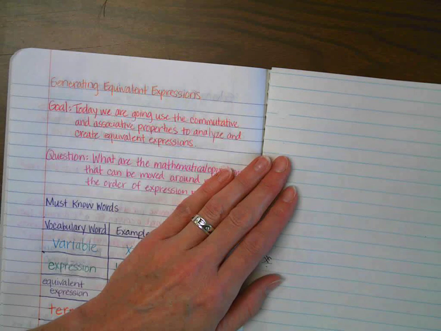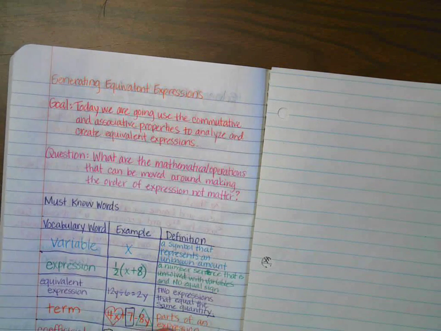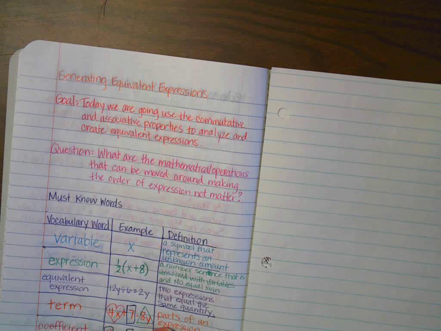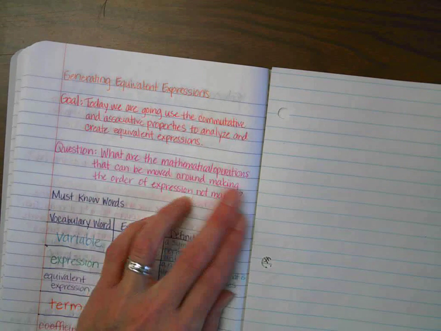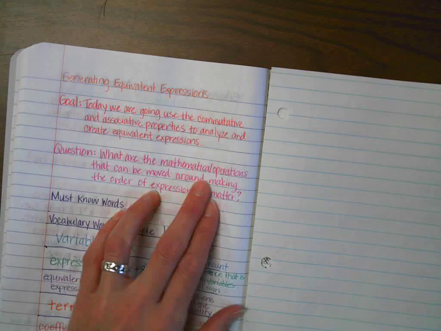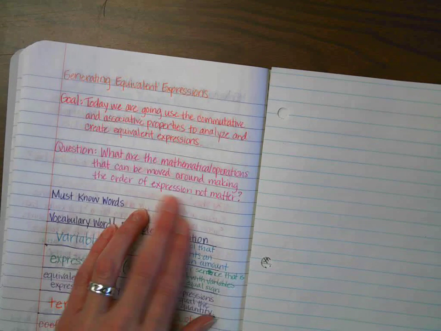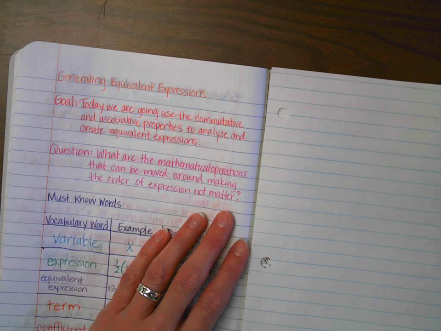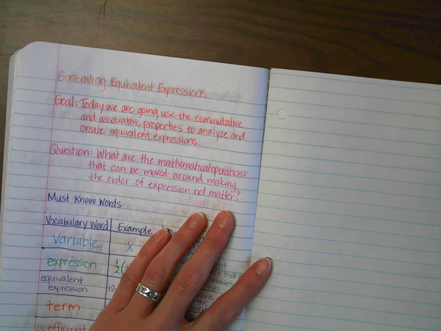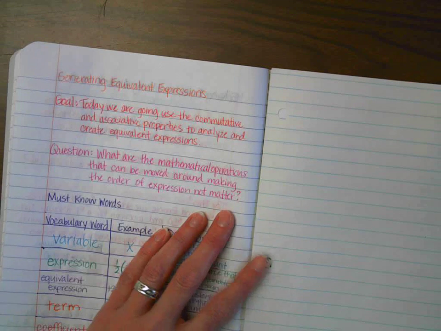The question that I want you to be thinking about in our lesson today is, what are the mathematical operations that can be moved around, making the order of an expression not matter? That's a tricky question. Let me read it again. What are the mathematical operations that can be moved around, making the order of the expression not matter? There's only 4 mathematical operations. So out of those 4, which ones can you move around in the expression and it doesn't change the outcome? That's what you're thinking about.